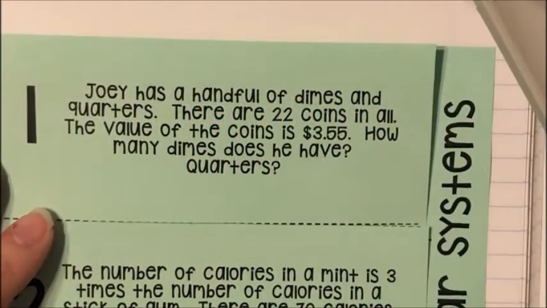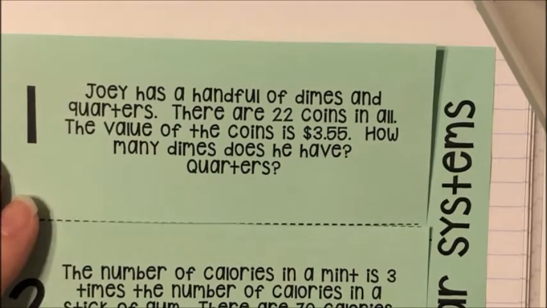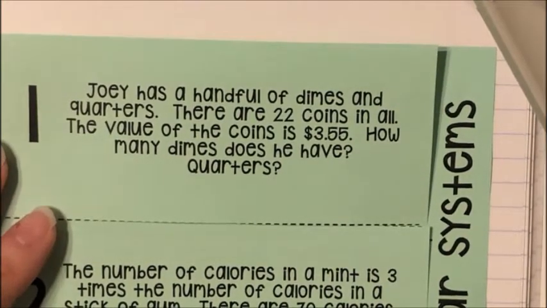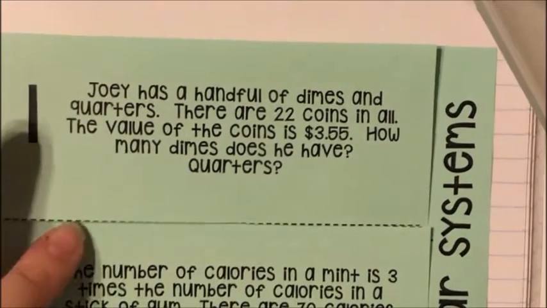All right, this is actually a supplemental lesson for Chapter 3 on writing and solving linear systems. So it's on page 67, but this is basically an add-on lesson for you. Joey has a handful of dimes and quarters. There are 22 coins in all. The value of the coins is $3.55. How many dimes does he have and how many quarters?